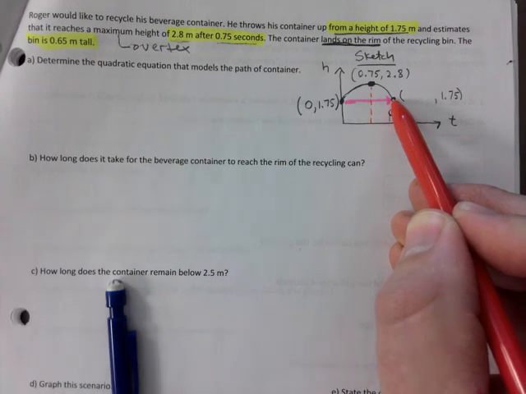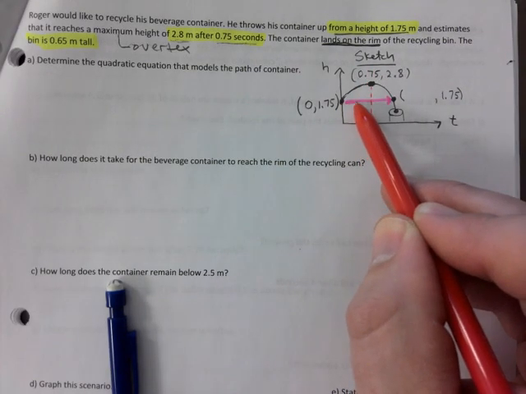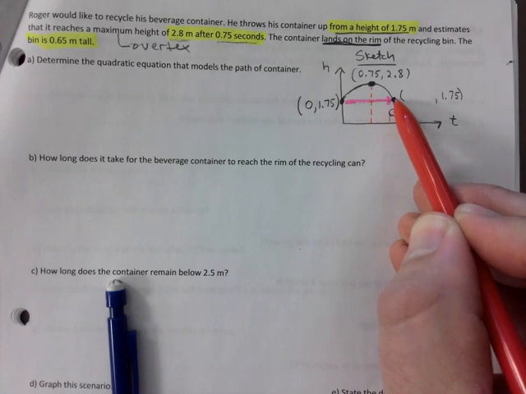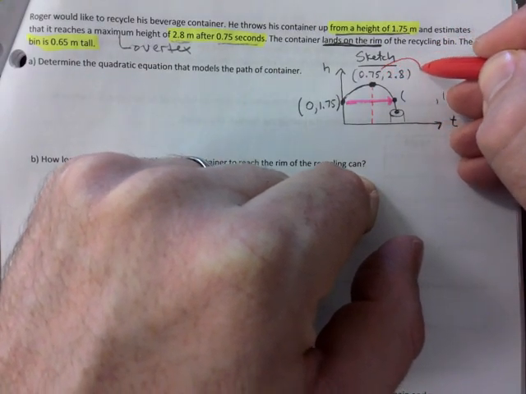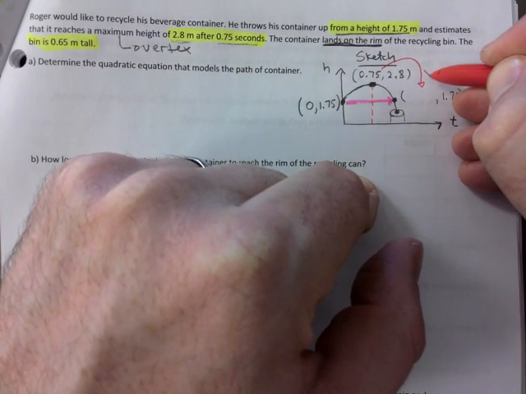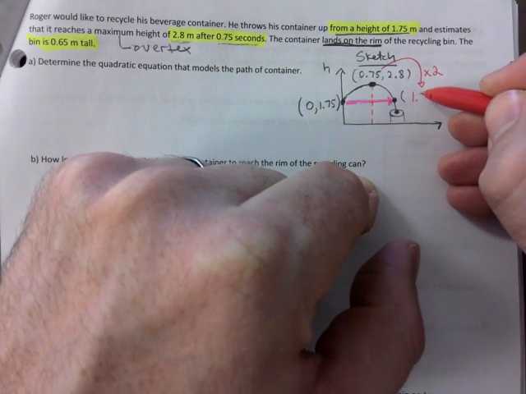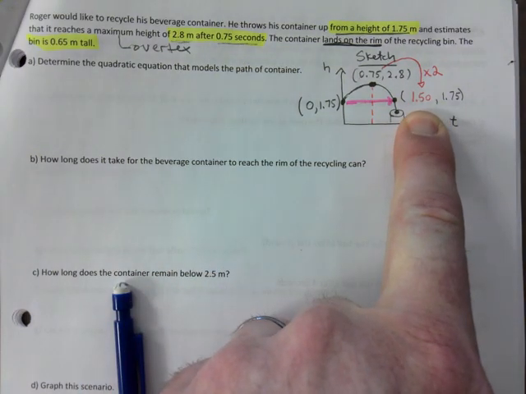That's the axis of symmetry. So this x value tells you how far you went this way. It's going to be another 0.75 to get that way. So what I do is I just tell students, take that number and multiply it by 2. You get the 1.50 or 1.5 in there.